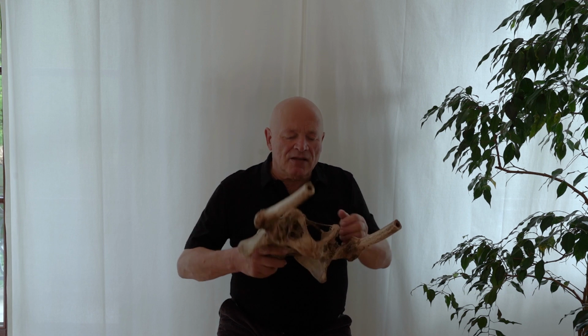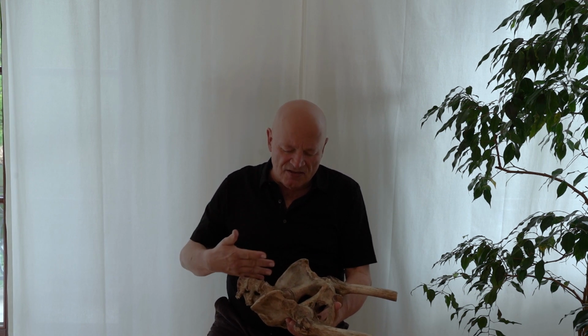Now, coming back to the psoas, we have to be aware that the way this muscle acts is not only dependent on its own muscle activity.